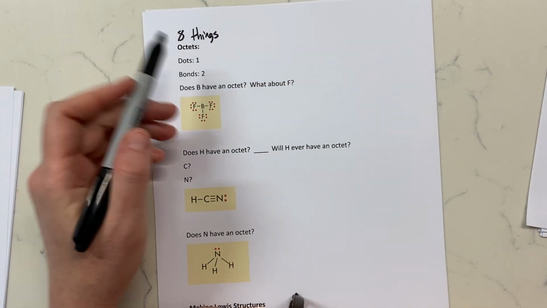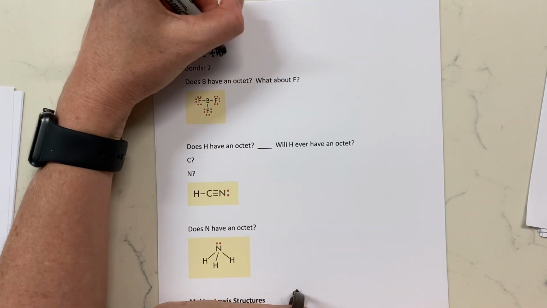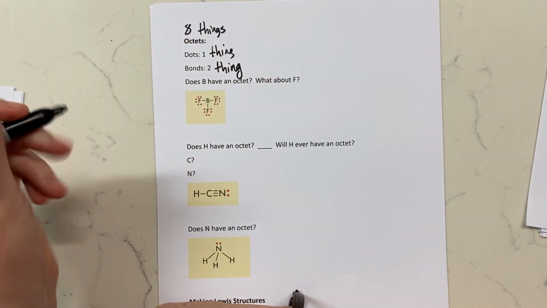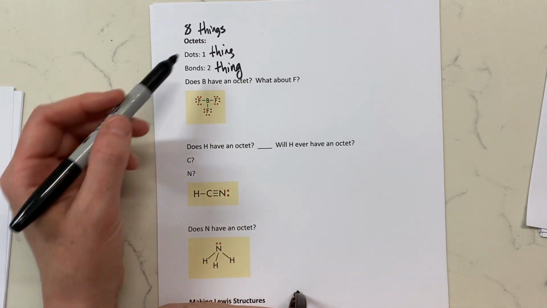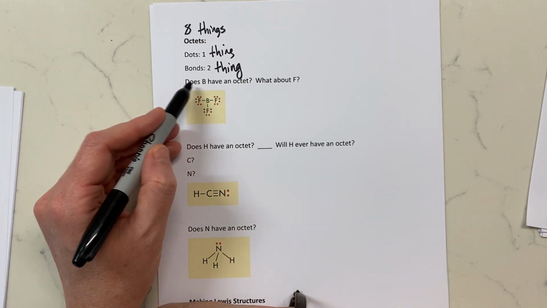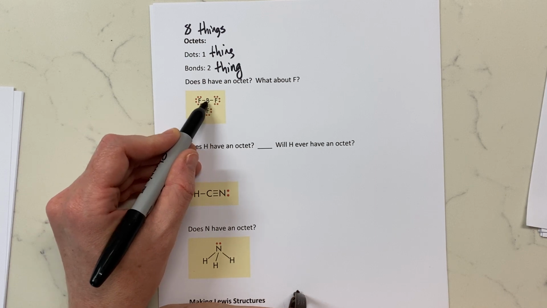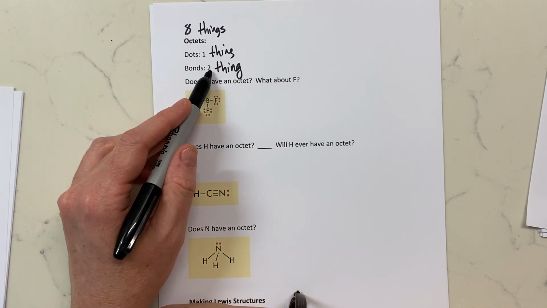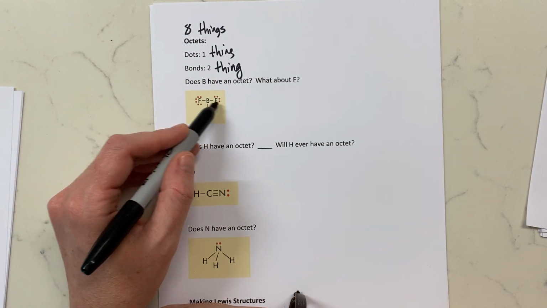By things, I mean a dot is going to count as 1 thing, and a bond is going to count as 2 things. Bonds are represented by those lines that you see. So here we have this boron trifluoride. I asked you, does boron have an octet? Well, boron has 1, 2, 3 lines. Remember, each line counted as 2. So 1, 2, 3, it's got 2, 4, 6.